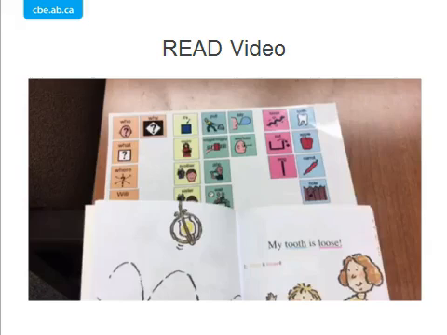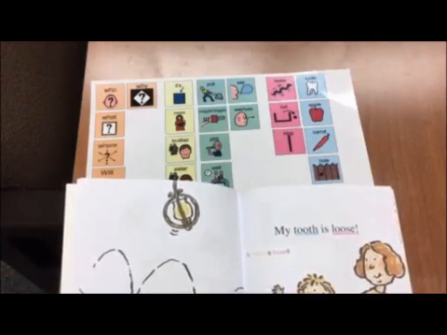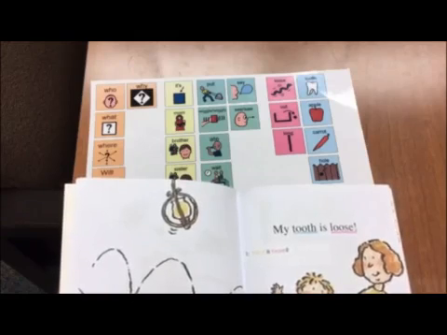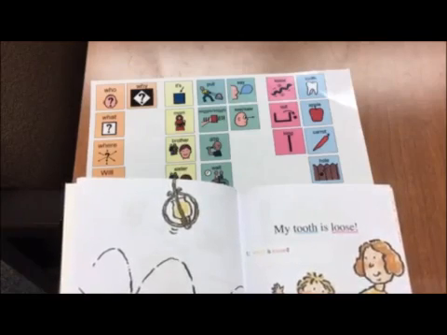Here is a short video on the read step. Here is an example of me reading from an Impact book and using the communication display at the same time. First, I will read and point to the pictures, and then I will wait for approximately 5 to 10 seconds so that I give my student time to process.